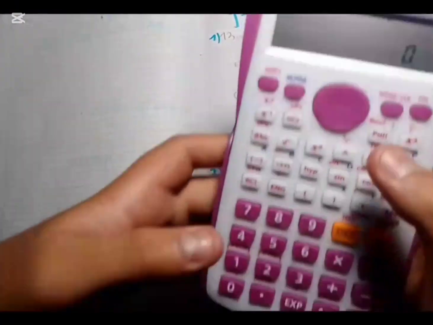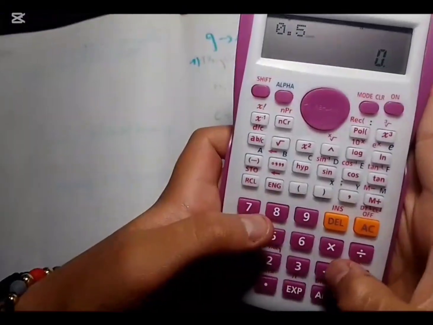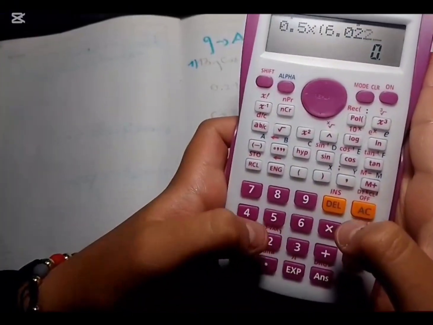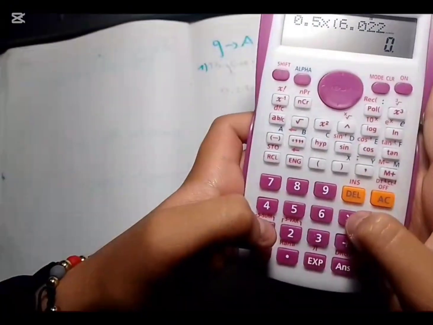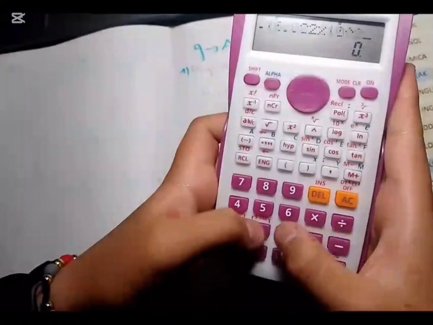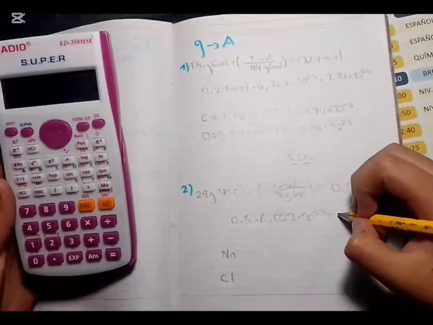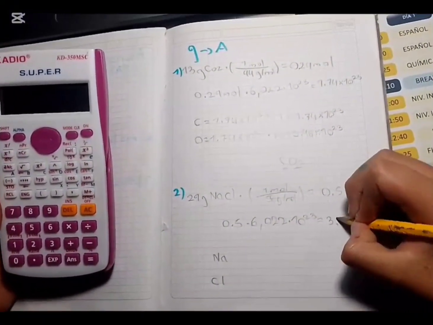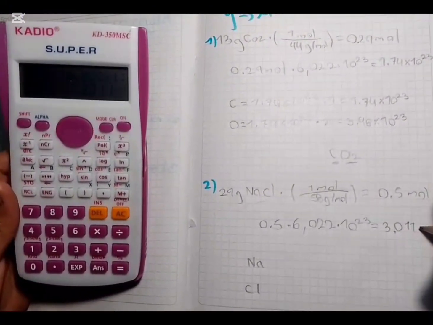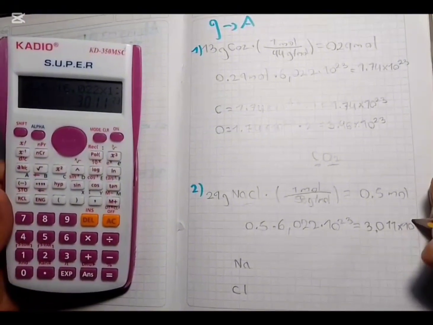The next step is to multiply these moles of sodium chloride by Avogadro's number. I put 0.5 multiplied by 6.022 multiplied by 10 to the 23. And the result is 3.011 multiplied by 10 to the 23.